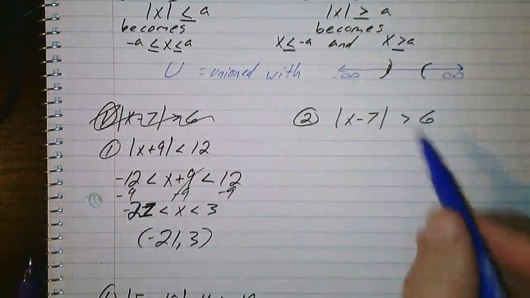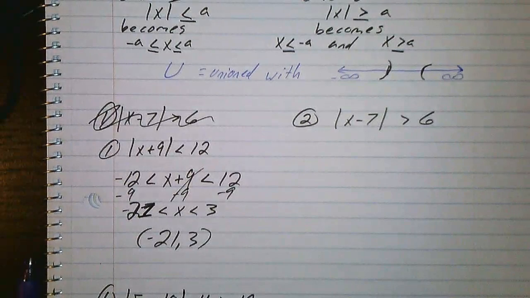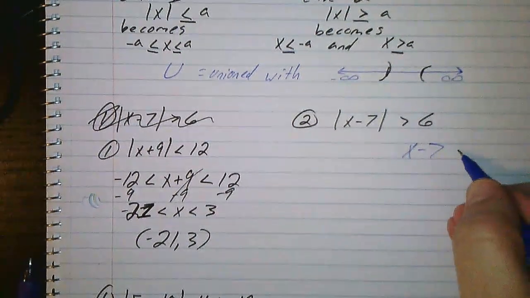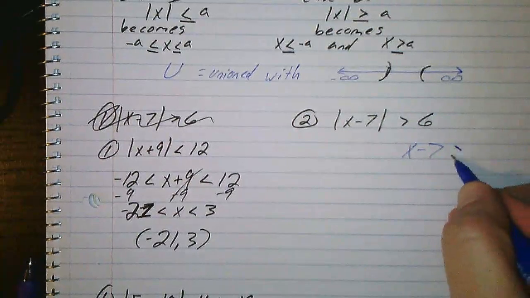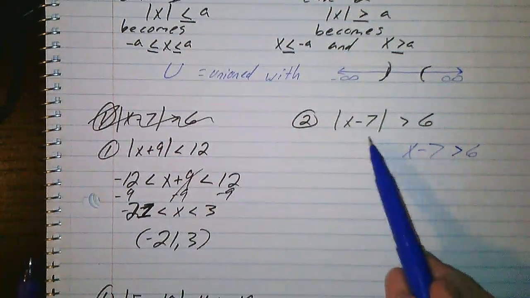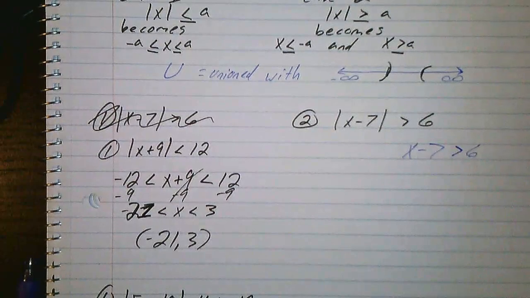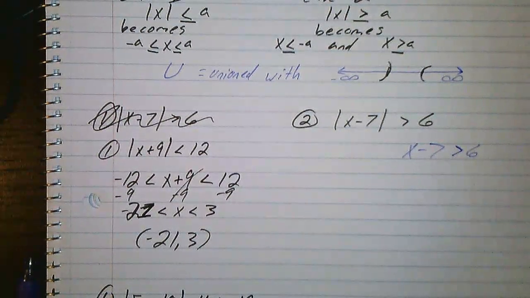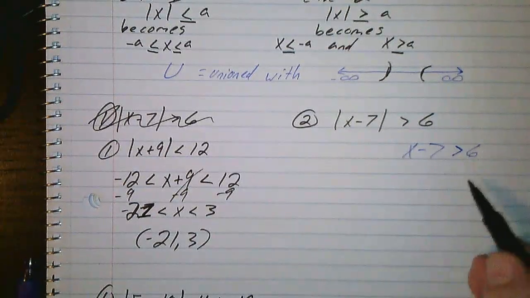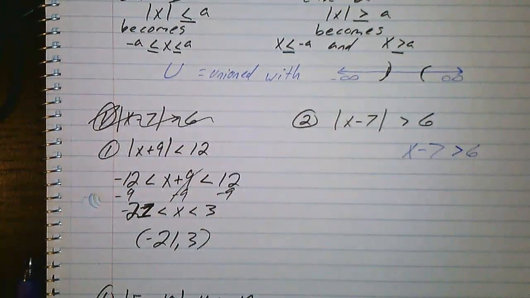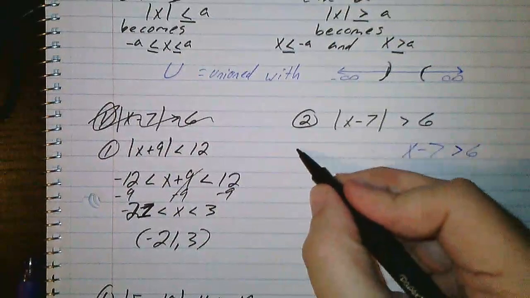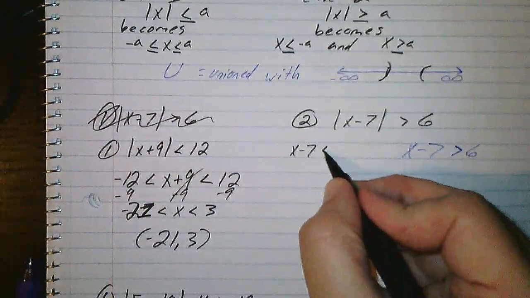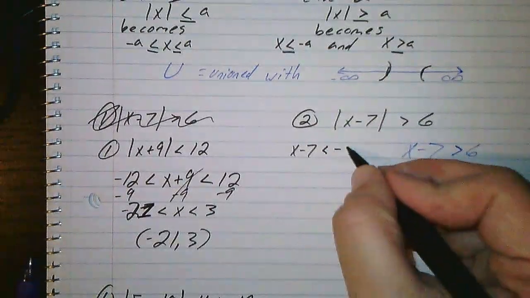Let's look at a greater than example, number 2 here. So I think about it like this. We have the x minus 7 is greater than 6. That's really just what it says in the problem. We just drop the bars, but that's going to be on the right side. That will give us the positive side of our number line. We also have x minus 7, and then I switch my sign, and it's negative 6.